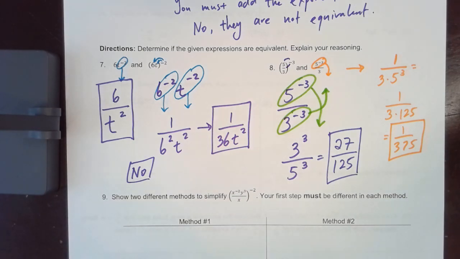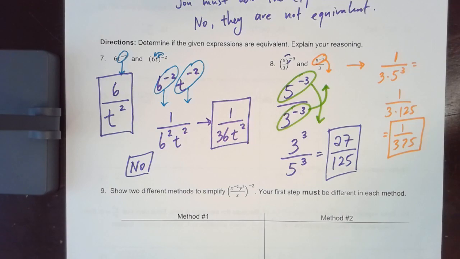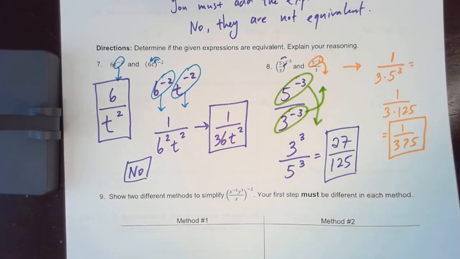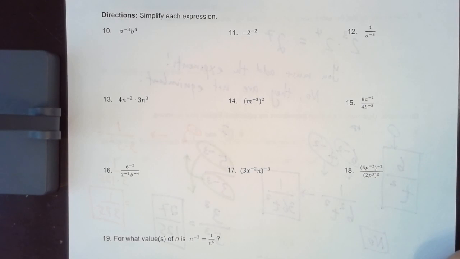Okay. I think this is a perfect time to take a break. I think this is a perfect time for you to practice on your own. In class, I would probably ask you to try number 9. And you can see that the next page has a lot of practice problems. So go ahead and try these problems on your own.